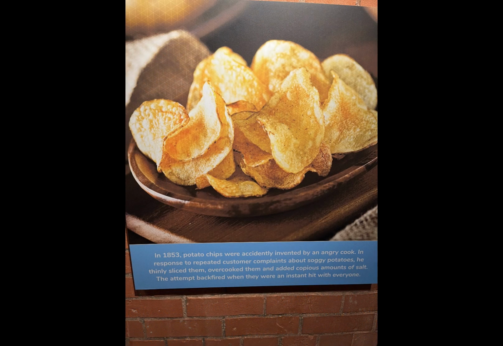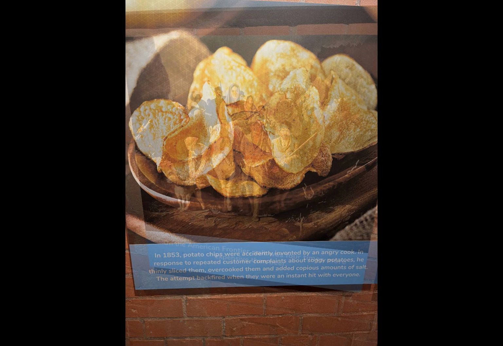Salt was also very influential in the creation of potato chips. A little backstory on how they were invented. There was a cook who kept getting complaints from a customer that his potatoes were too soggy. This cook then grew frustrated and purposely sliced his potatoes very thinly, and he overcooked them and added copious amounts of salt. The chef was hoping to anger this customer, but ironically, they were a huge success with everyone.